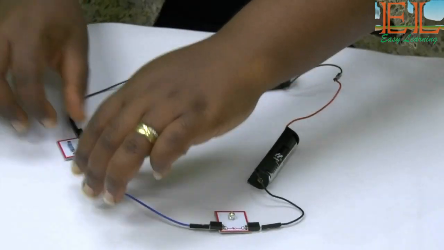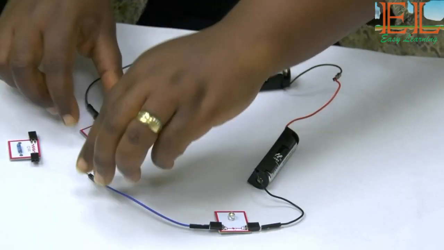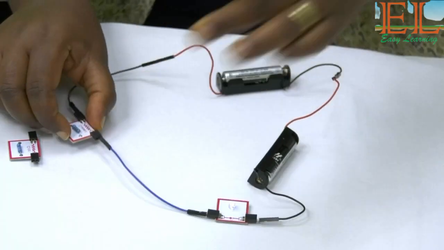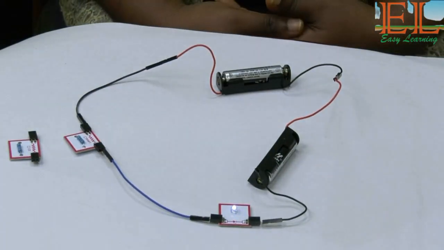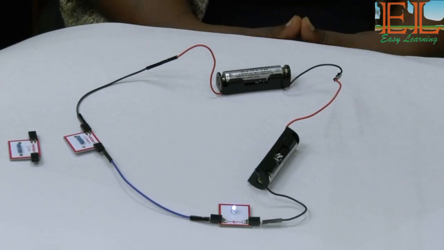Observe what happens to the brightness of the LED. What can you say about the LED's brightness? So we see that the LED has grown dimmer.